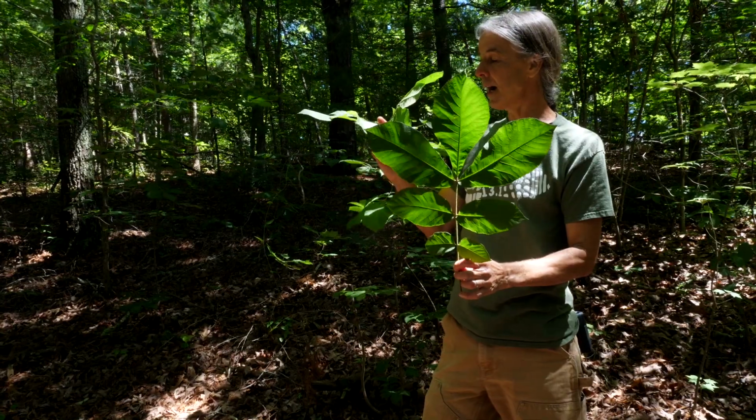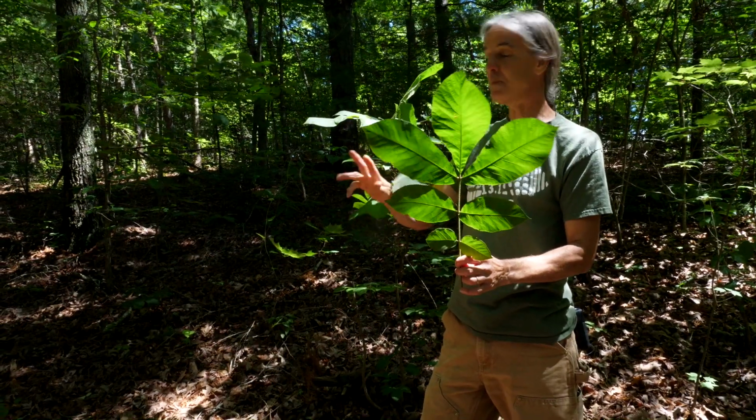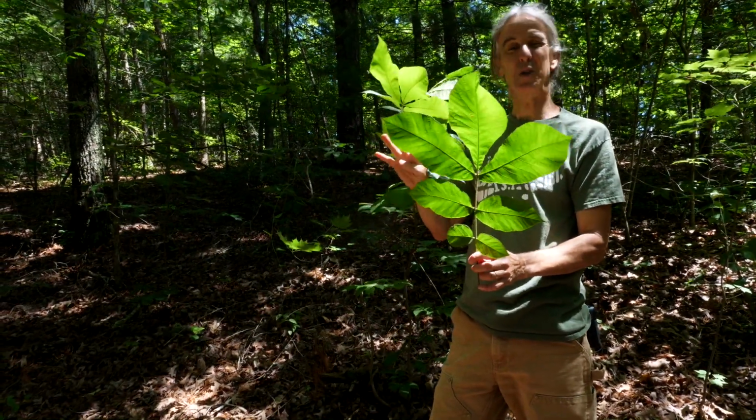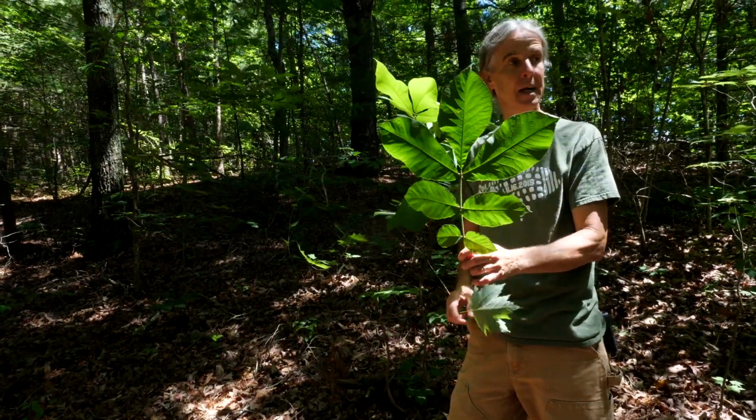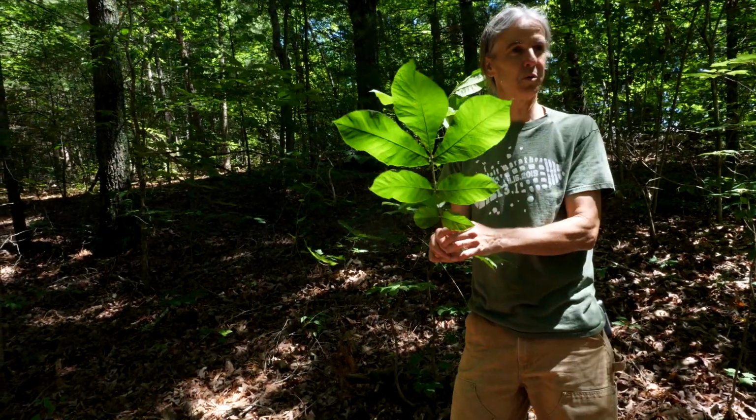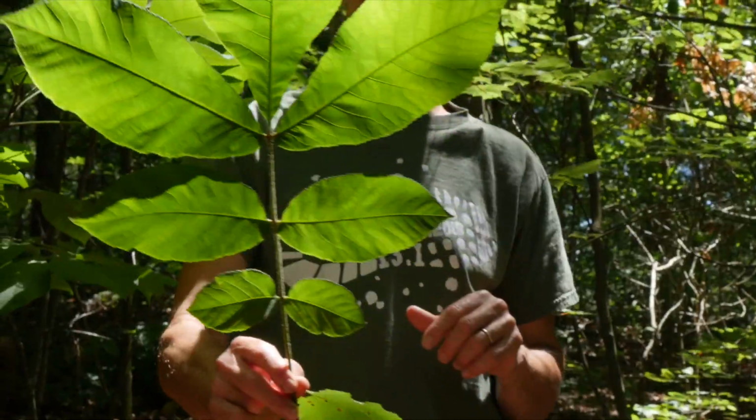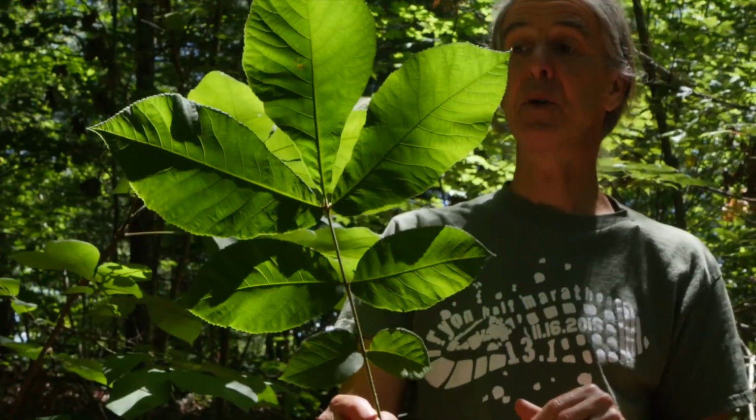Mockernut, bitternut, and pignut are the 3 main ones. We do have some shagbark hickory up here in the mountains, but it's not really well represented. And on one of these rambles, we'll make sure we get all 3 hickories. Hickory is a great wildlife food when you think of hard mast.